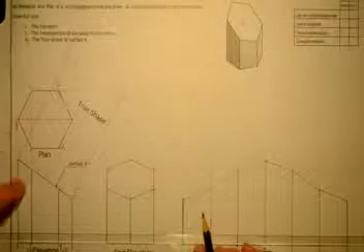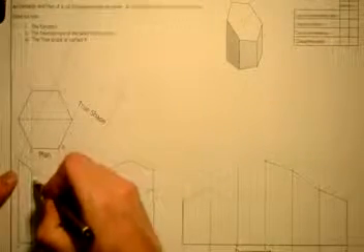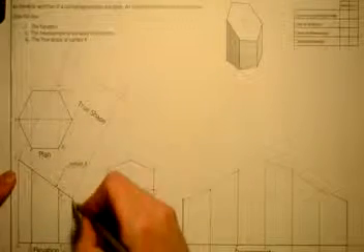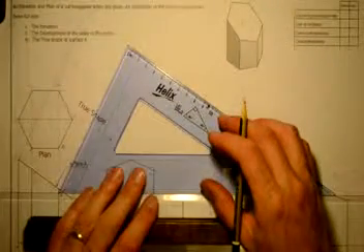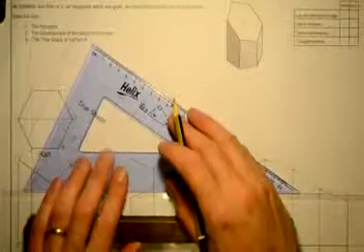So, I'm also going to mark on here, well I've got them already, but I'm going to move them up. There's 6 there, there's 5 and 1 there, there's 4 and 2 here, so that's just these sides, and there's 3 there. So I'm going to project up from each of these, from 4 and 2, 5 and 1.